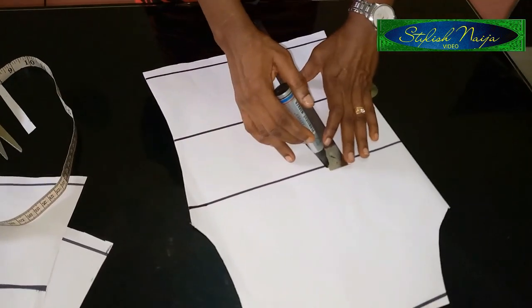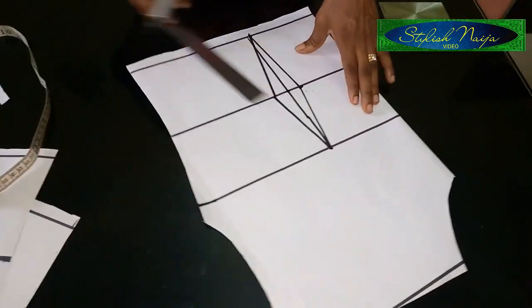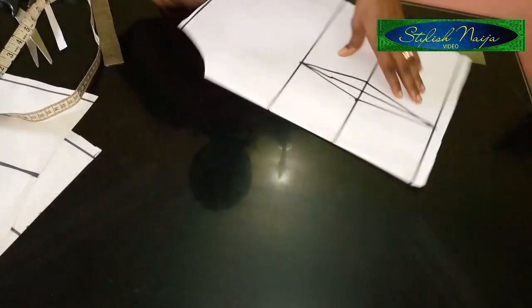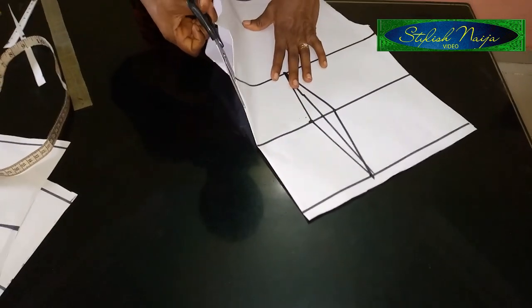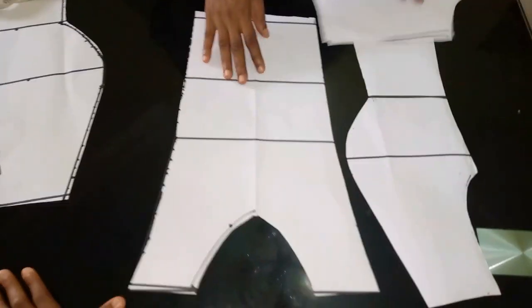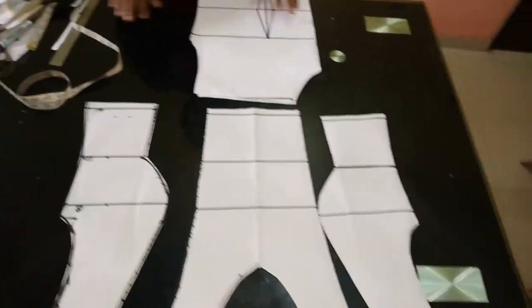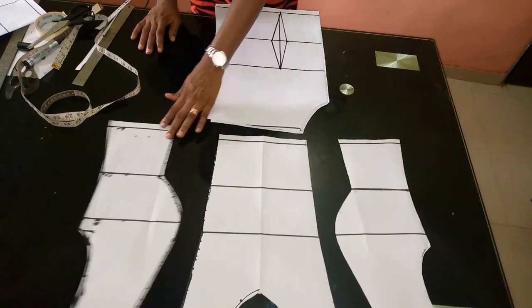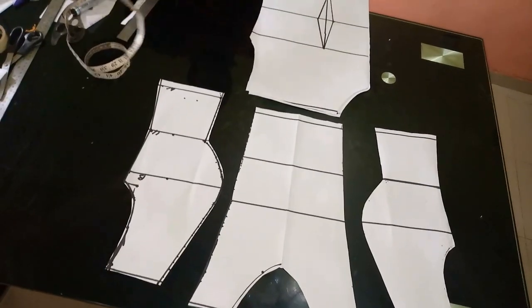So this is just my regular waist dart, and then you open up the side. You open it from the side because of the zipper allowance. So this is on the side, and like I said, this is the back pattern, and this is the front pattern. So guys, you could see this is how you actually draft your shoulder dart half bodice bustier pattern.